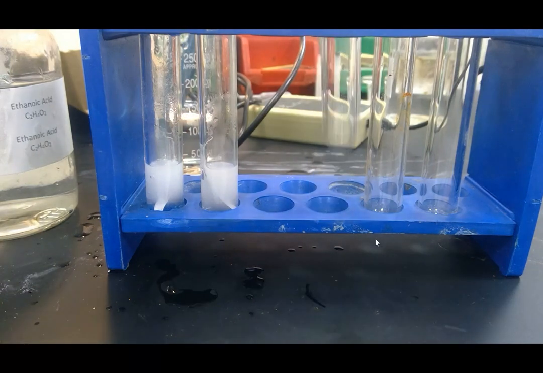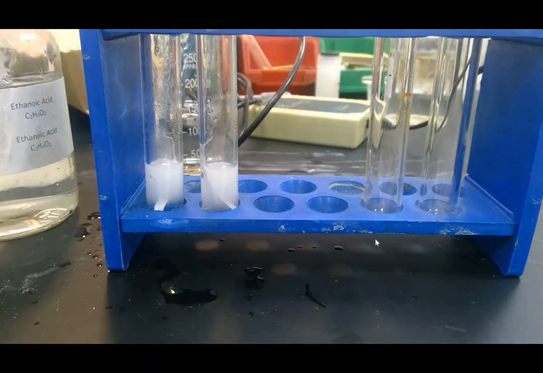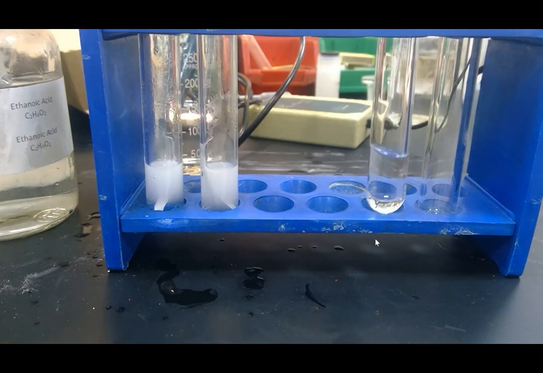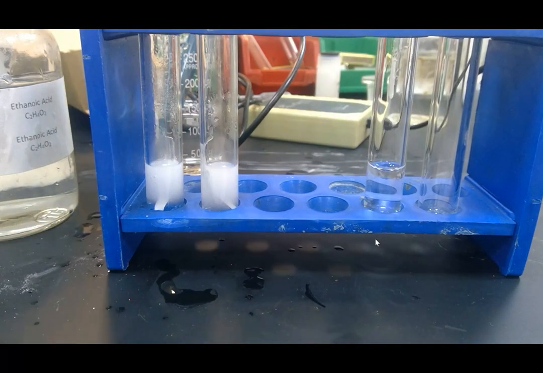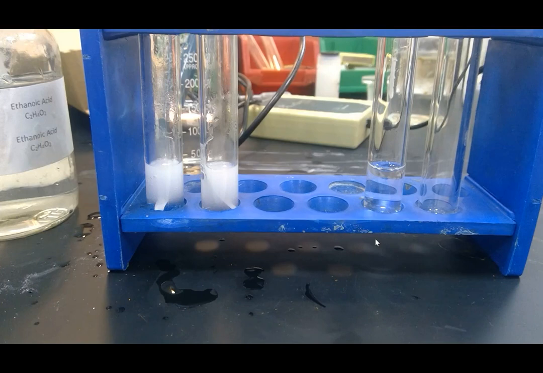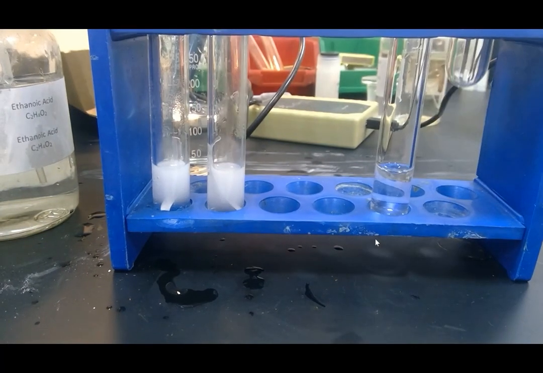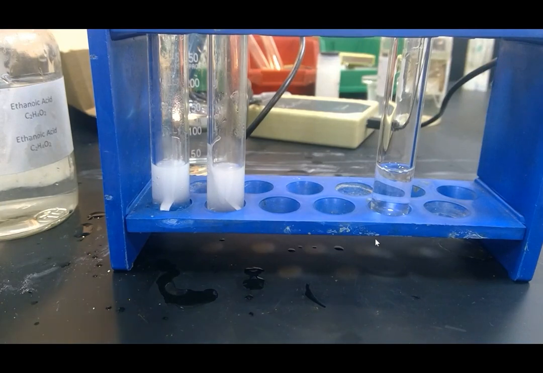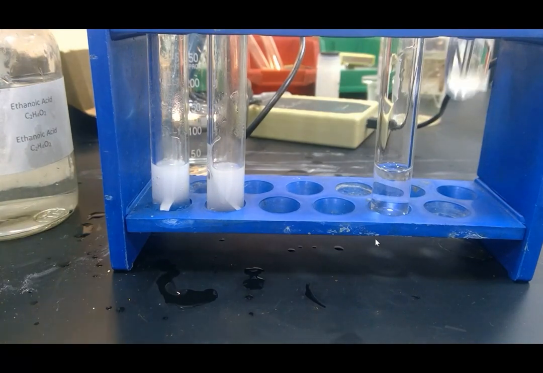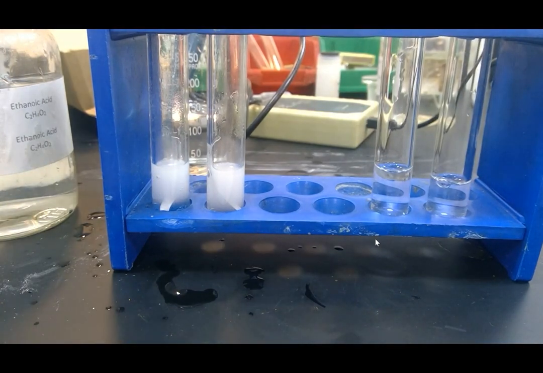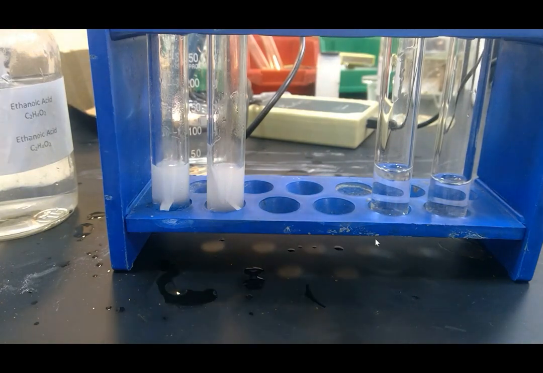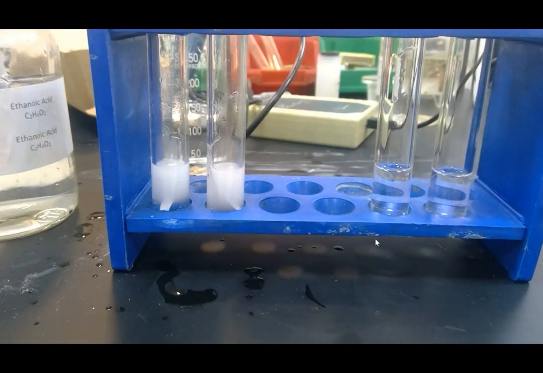So again, on the left-hand side, I've got my hydrochloric acid. Hydrochloric acid is on the left in both reactions. And on the right, I've got my ethanoic. Again, try and make sure that the amounts in there are approximately equal.